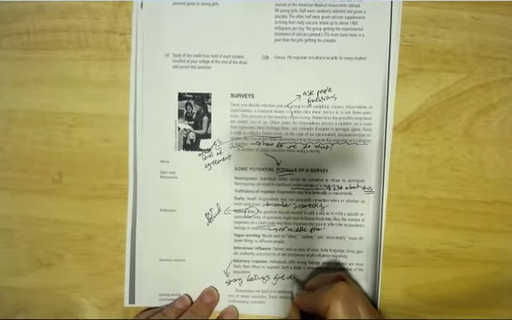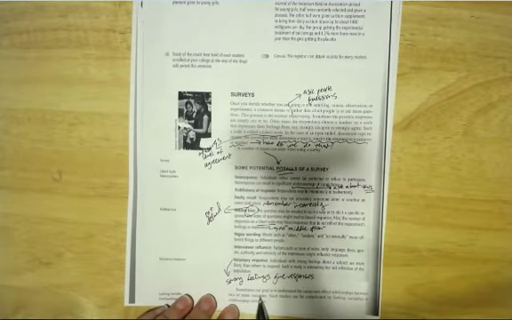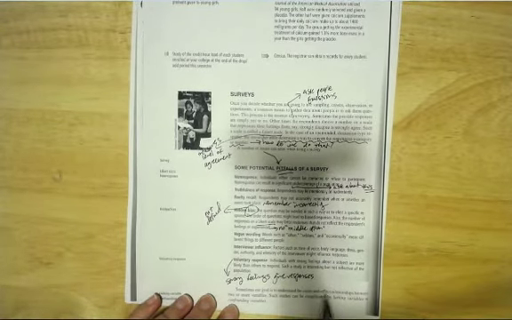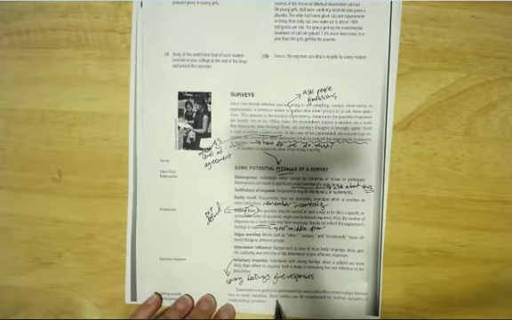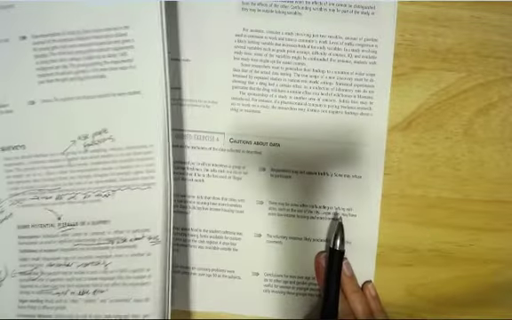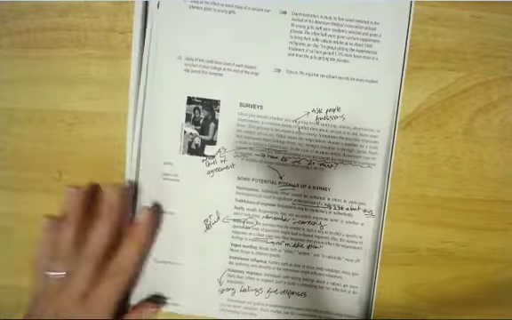Okay. Sometimes our goal is to understand the cause and effect relationships between two or more variables. Such studies can be complicated by lurking variables or confounding variables. And then it goes on to define those on the next page.